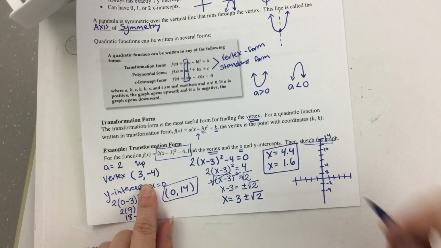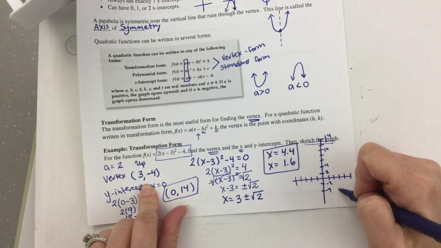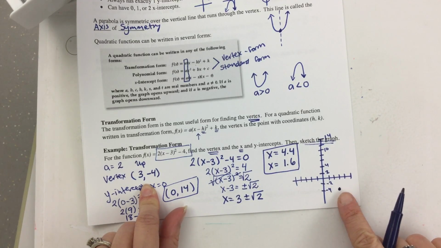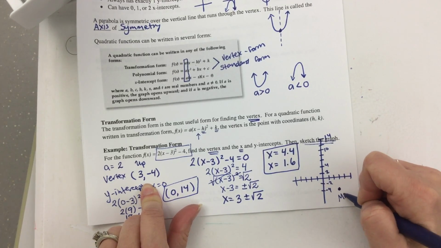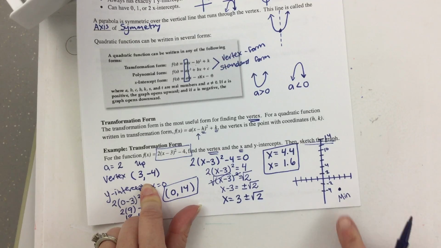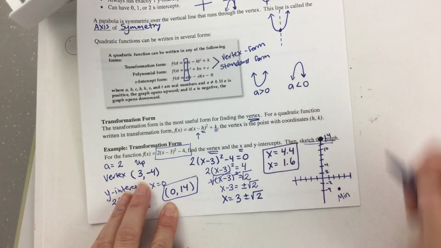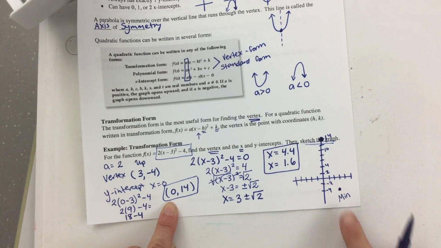If I graph the vertex, I go to the right 1, 2, 3, down 4. This is the center point. And in our case, this is going to be a minimum because the graph is opening upwards. My y-intercept is at 0, 14. That's the one time that the graph will cross the y-axis.